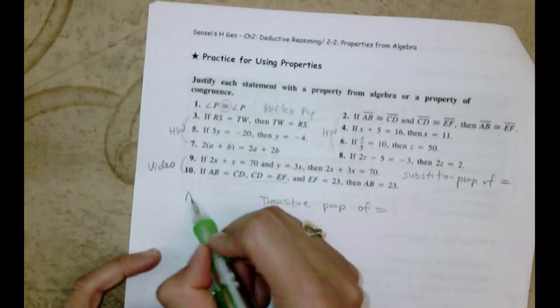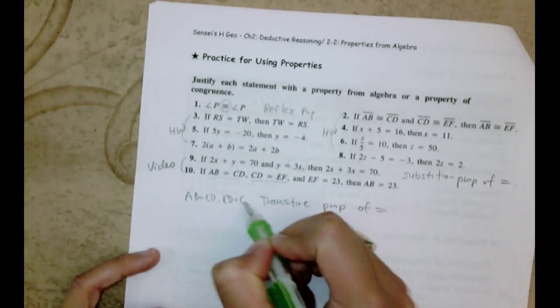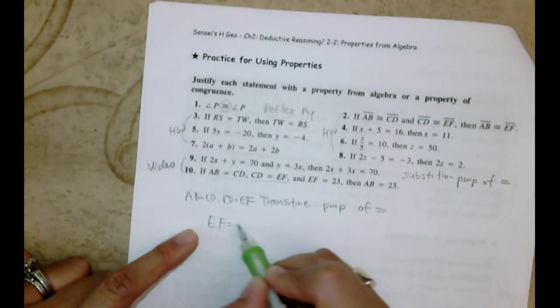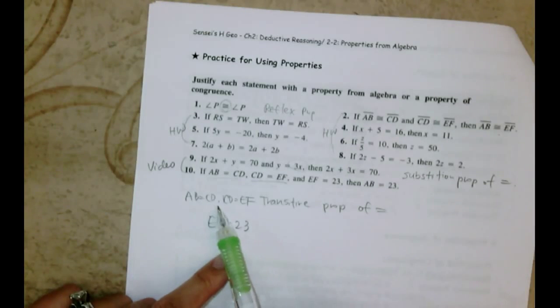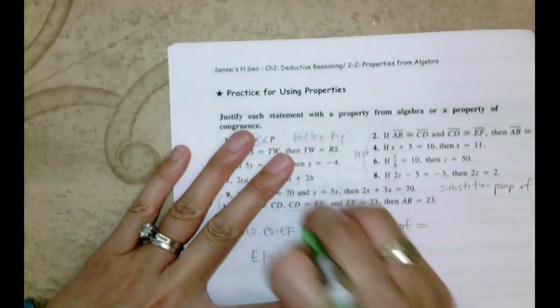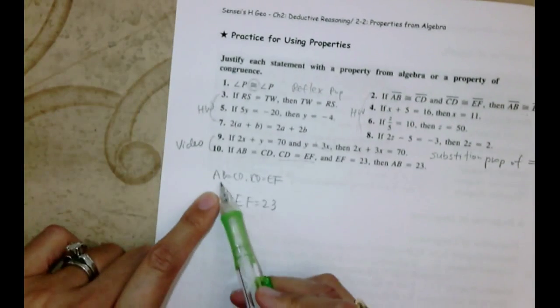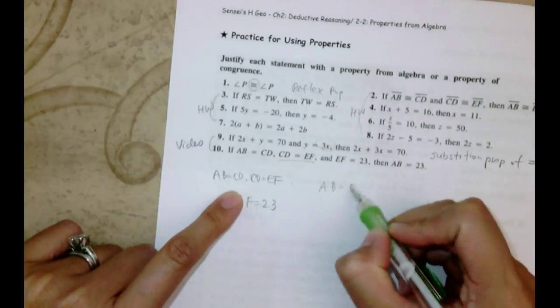AB equals CD, CD equals EF, and therefore AB equals EF.